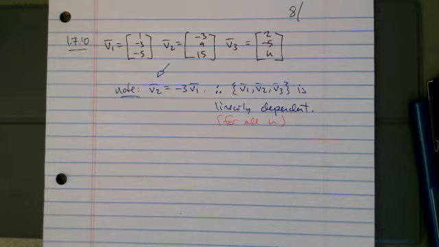Is V3 ever going to be a multiple of V1 or V2? Is V3 ever going to be a multiple of V1? No. V3 will never be a multiple of V1. So for all values of H, V3 will never be in the span of V1 and V2, because V1 and V2 are pretty much the same vector. All I need for that is V1.